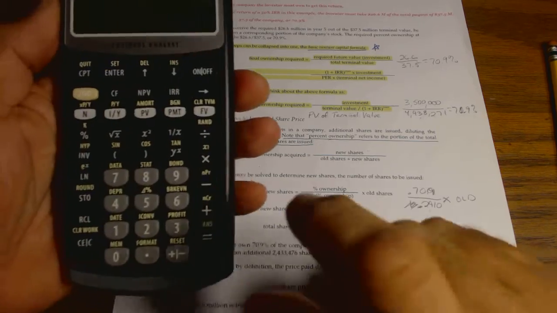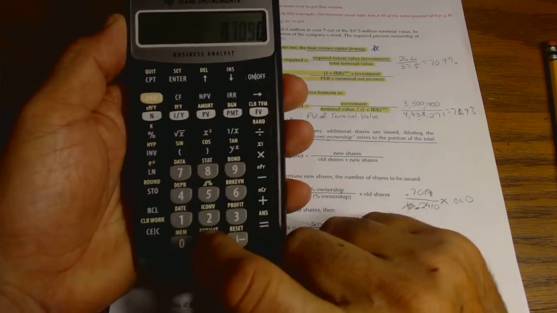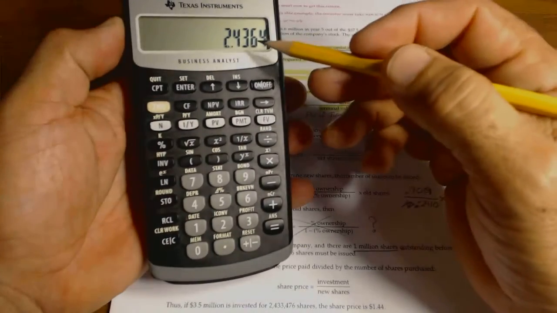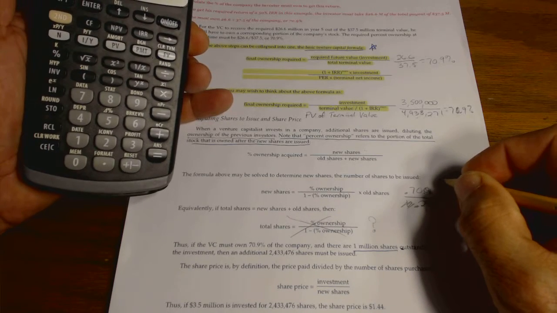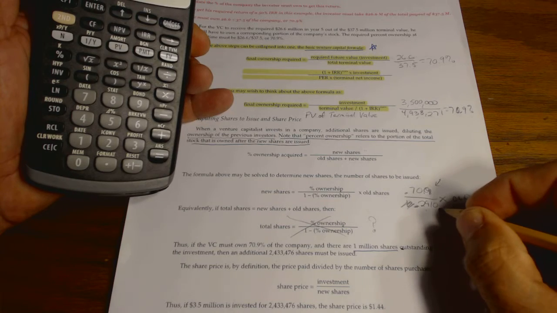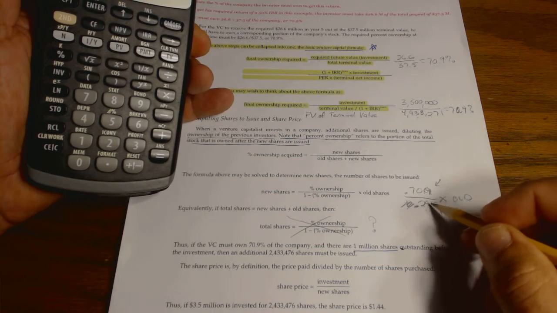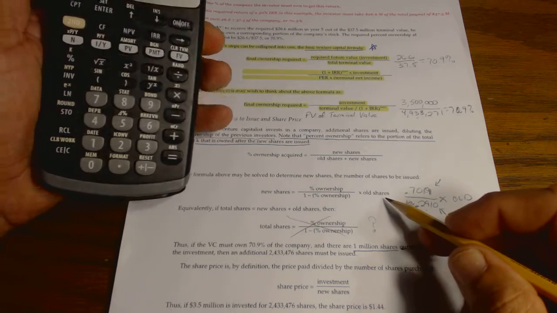Let's just do this. 0.709 divided by 0.291 equals 2.4364. So this is the new amount of ownership, the percent ownership, divided by what the old owners own. So you divide the new percentage by the old and multiply times the old number of shares.